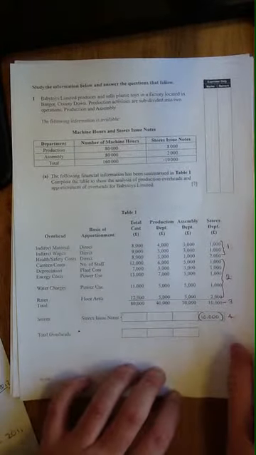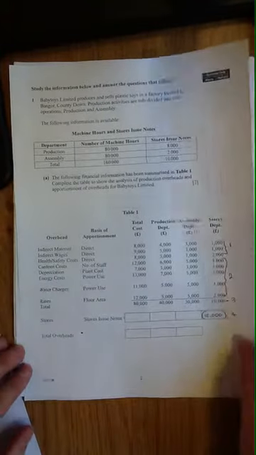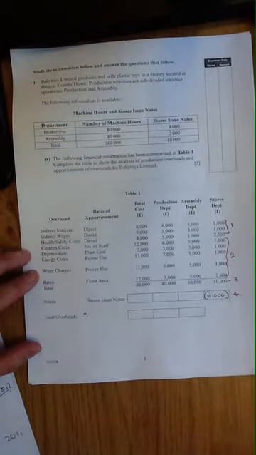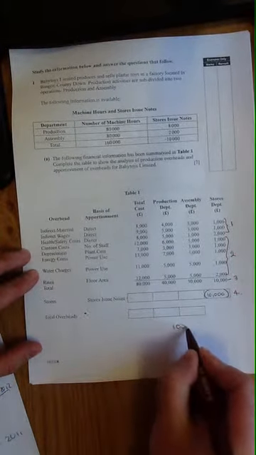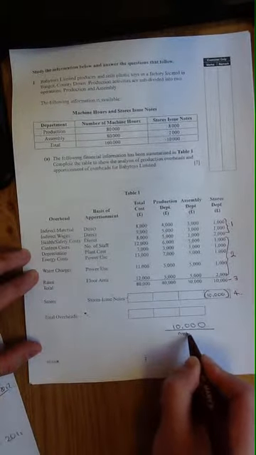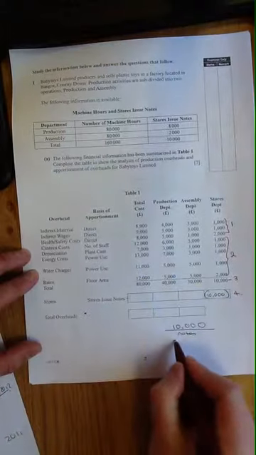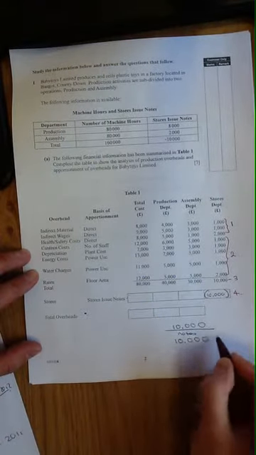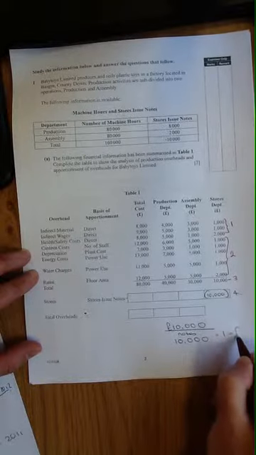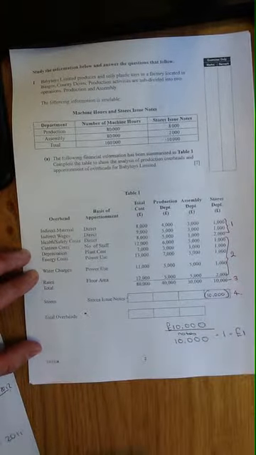So we have to calculate that now, and they will give you space to calculate it, but I'm going to calculate it at the bottom of this page. So the total cost of the storeroom is 10,000. We're using store issue notes, of which there are a total of 10,000. So you divide that into your £10,000, which tells you that one note is worth £1.